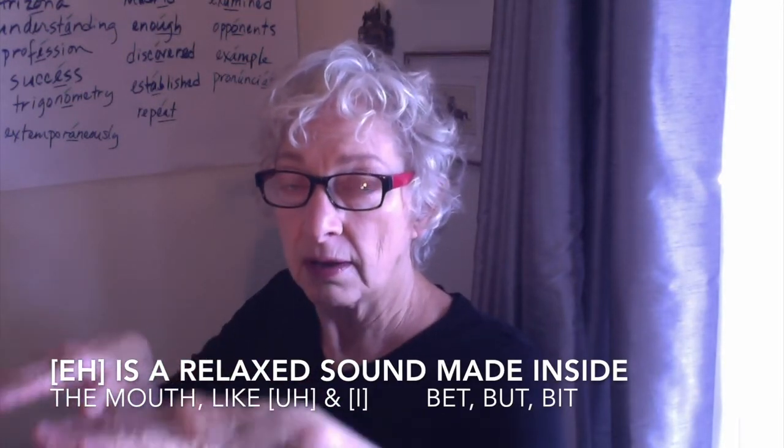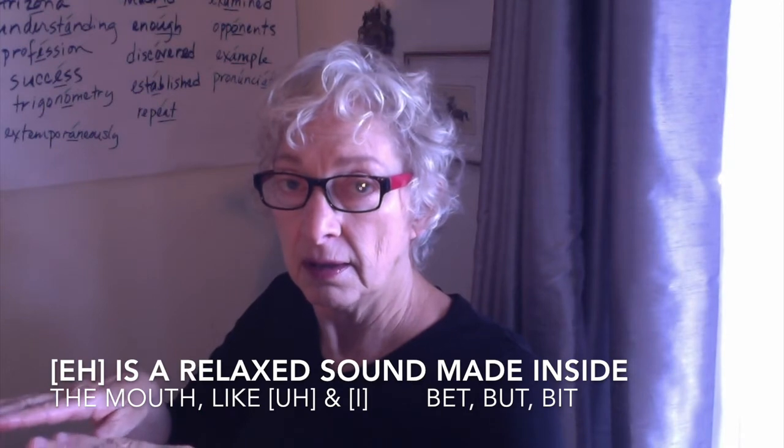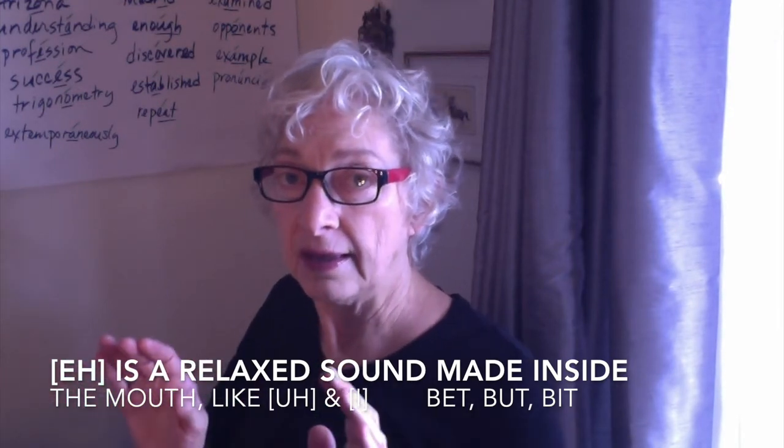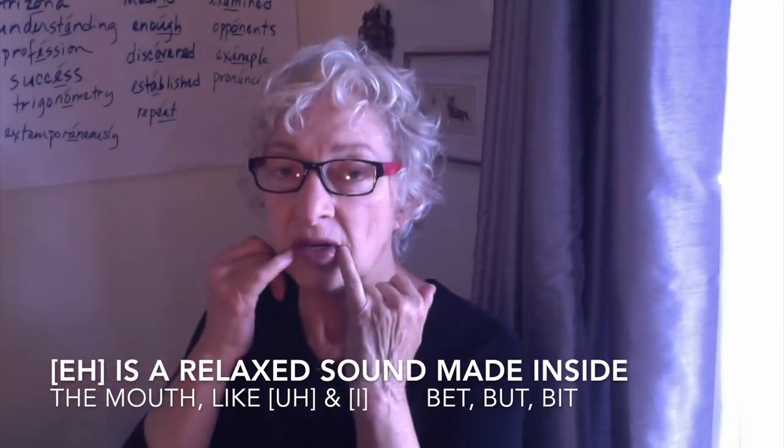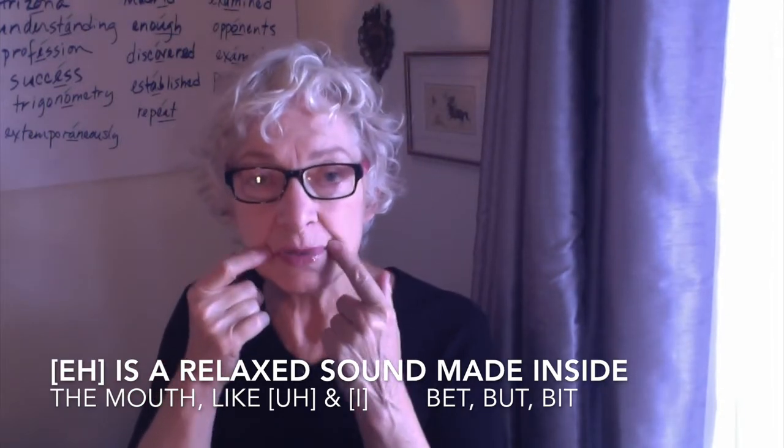Drop down to schwa. Eh, eh. And make your tongue's movement match your lips. This gesture often helps students create the sound the way it should be. Eh, eh.